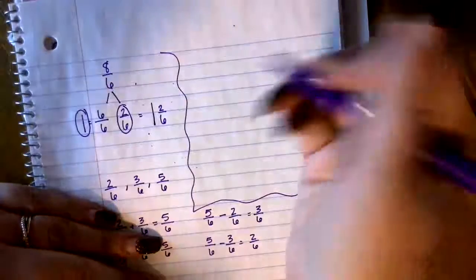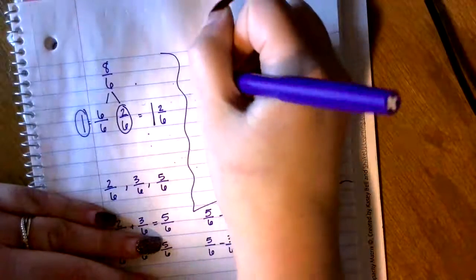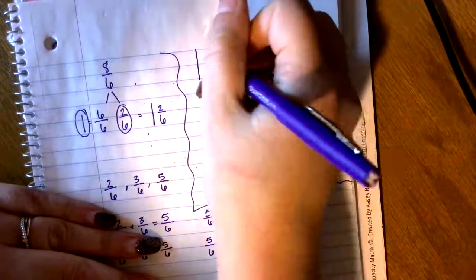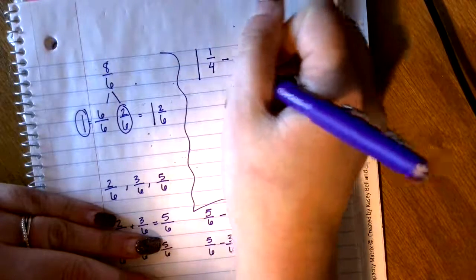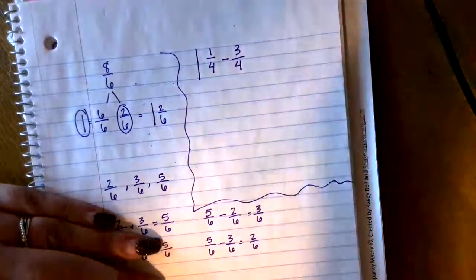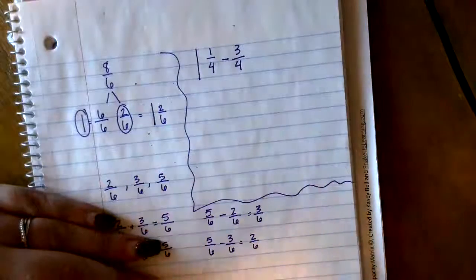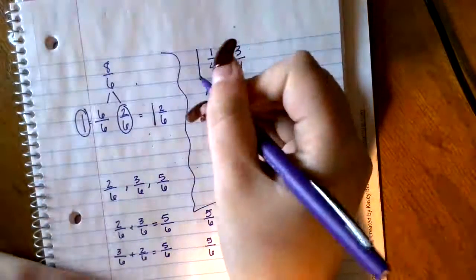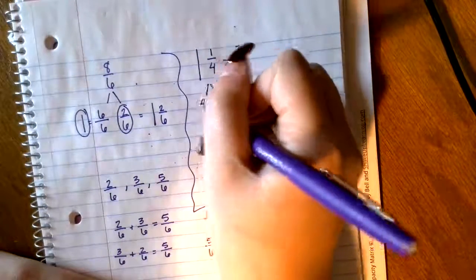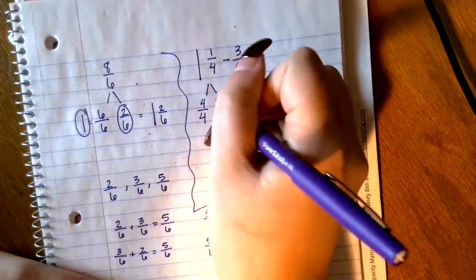All right, so one more, and then I'm going to give you some homework. So 1 1/4 minus 3/4. Notice our denominators are the same. Right now, that's what we're going to be focusing on. Eventually, we'll get to some that don't have common denominators. All right, so again, how many fourths make up this whole? Well, 4, right? 4/4. We also have our 1/4.